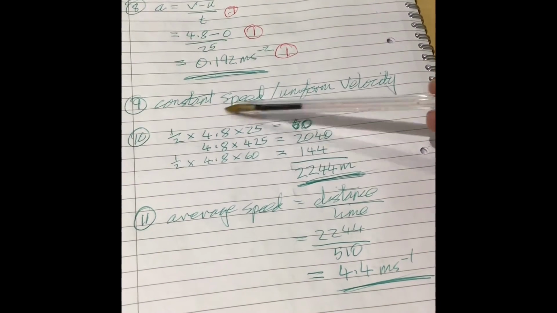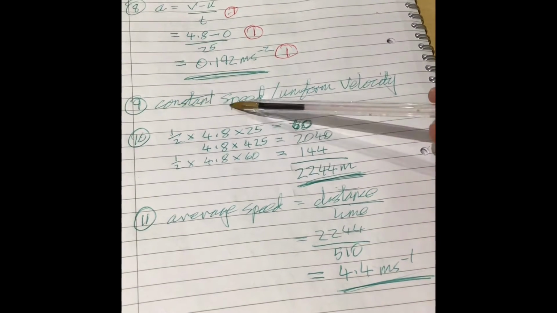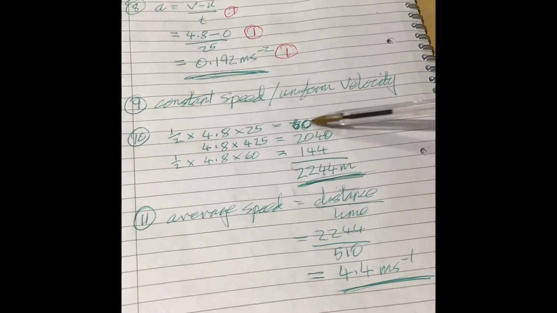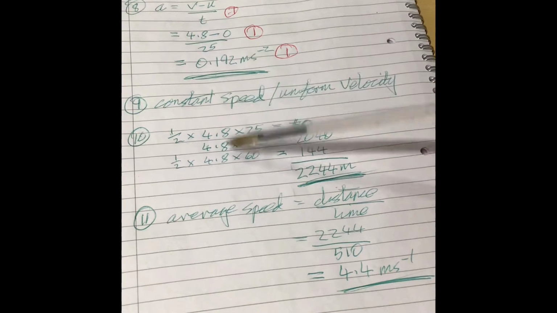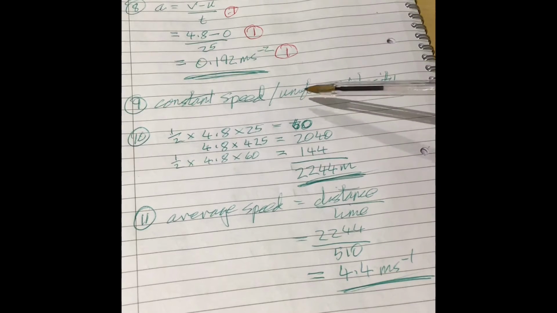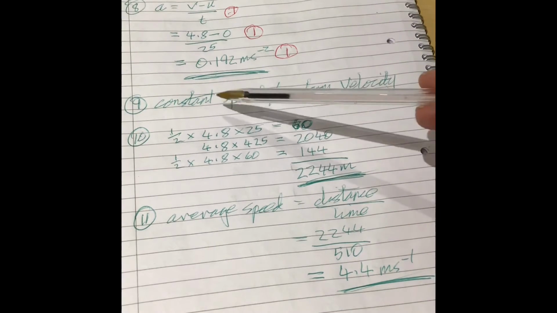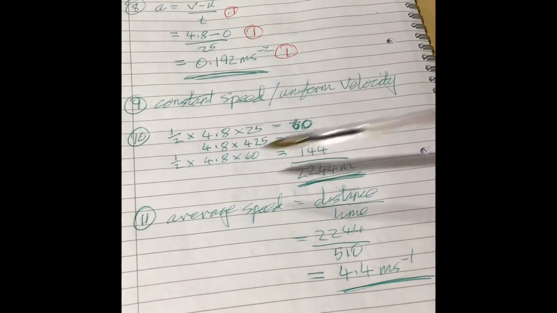Next question was number 9. Describe the motion of the rowers, and it's a constant speed or a uniform velocity. You could, if you wanted to, call it a uniform speed or a constant velocity. Any combination is acceptable, well, apart from a constant uniform or a speed velocity, I suppose. So constant speed, constant velocity, uniform velocity, uniform speed.